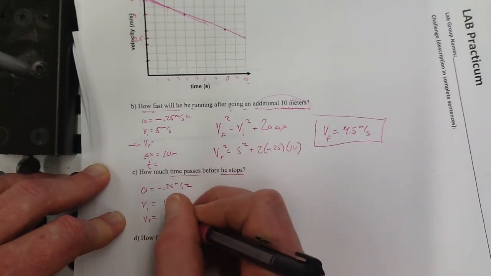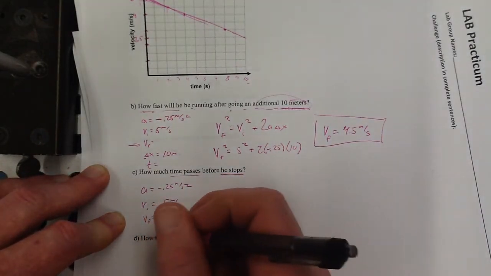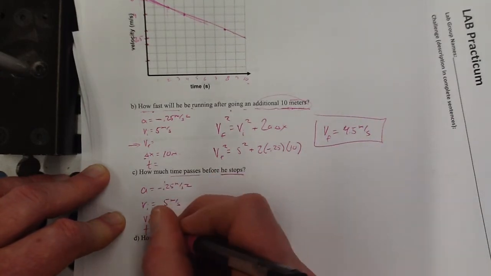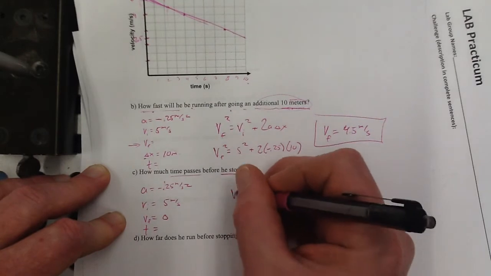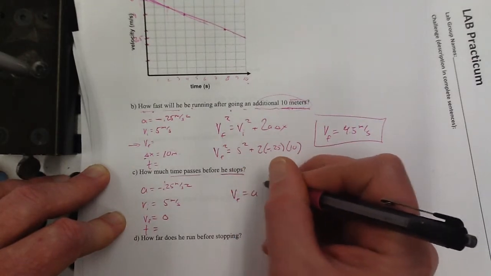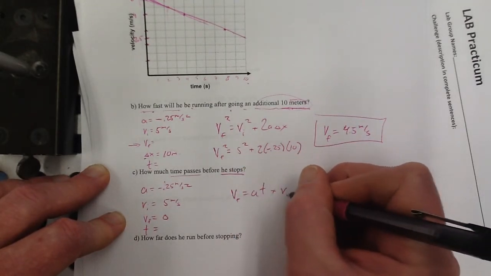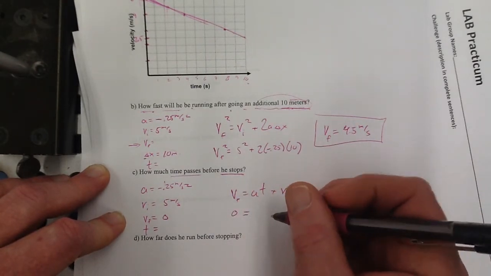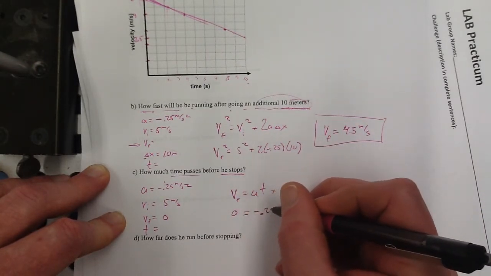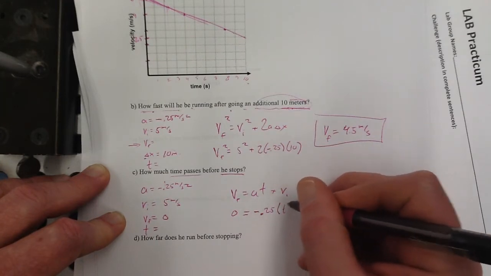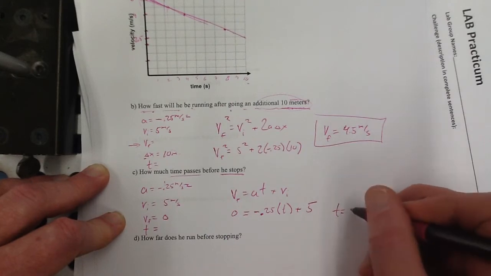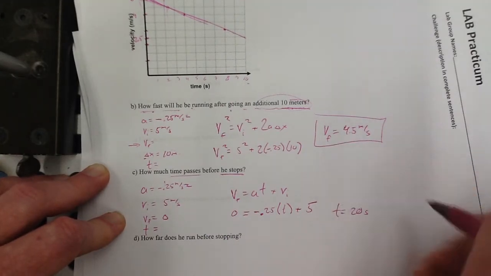If he's coming to a stop, then that's 0. And I've got 3 things there. I want to know what the time is. So that's this equation. And sure enough, do a little bit of algebra, get 20 seconds.